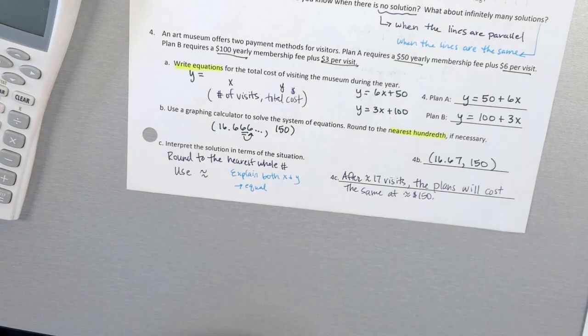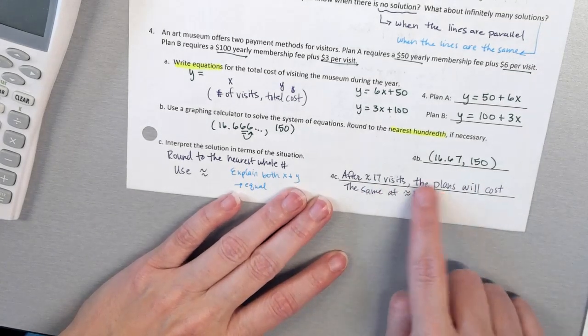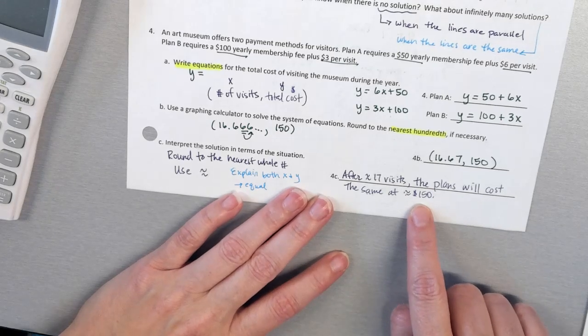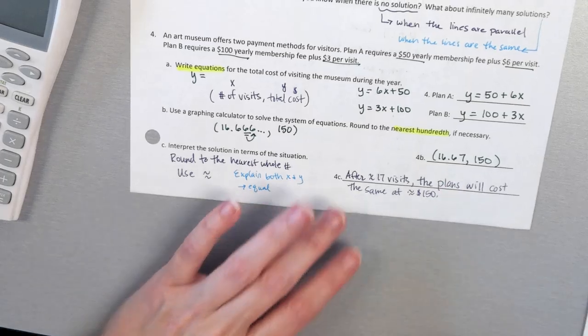Yep. And then make sure you also explain both the X and the Y. So 17 is the visits, right? And then this is the total cost. So make sure you use the dollars and that you use both numbers in your explanation.